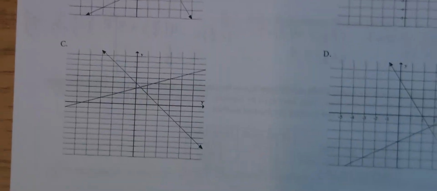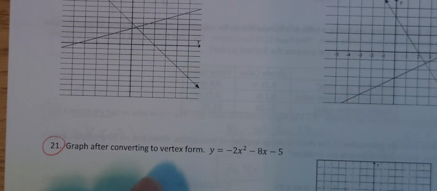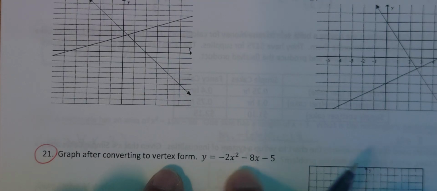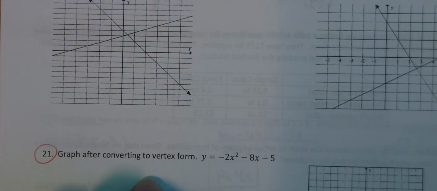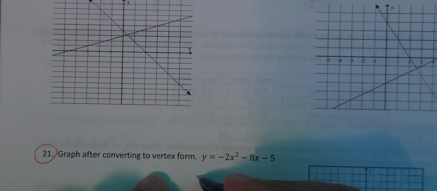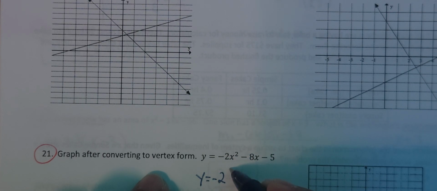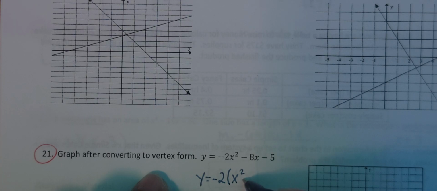Number 21. Graph after converting from standard form to vertex form. So then what I need to do is see if there's a GCF. If there's no GCF, then what I can do next is factor out the negative lead. So then y equals negative, let's see, actually we can factor negative 2 as a GCF on the first two terms. So then this becomes x squared, and this switches to 4x.